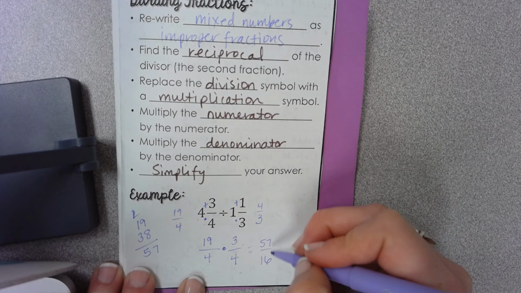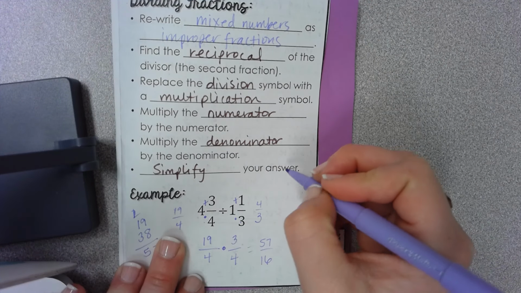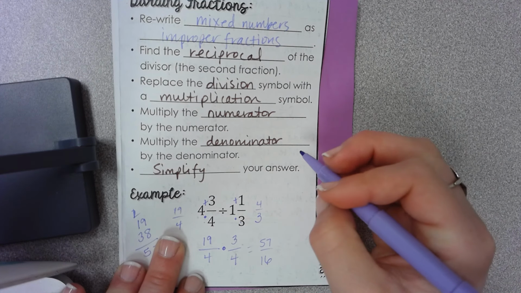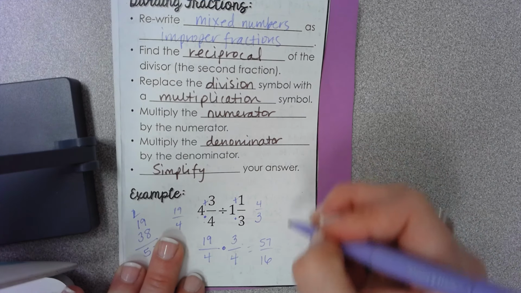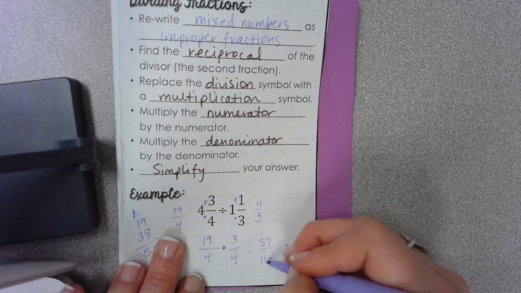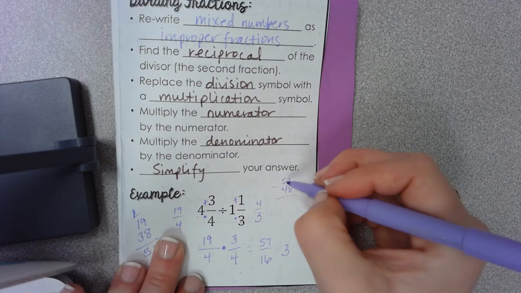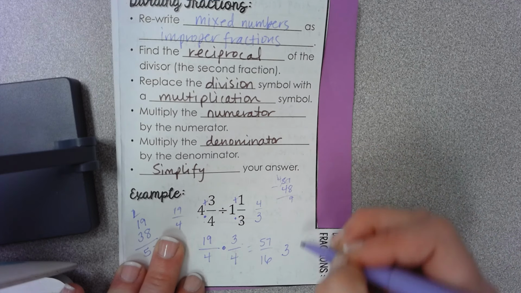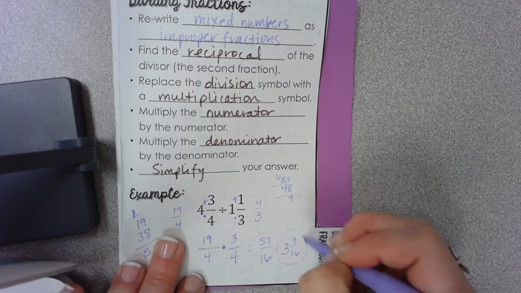And then when we pull that out, I know 16 plus 16 is 32, which is 2 groups of 16 that I could pull out, but I can at least pull one more. 32 plus 16 is 48, so that's probably all I can pull out. So the difference between 48 and 57 is 9. Okay, so I have 3 and 9 sixteenths as my answer.